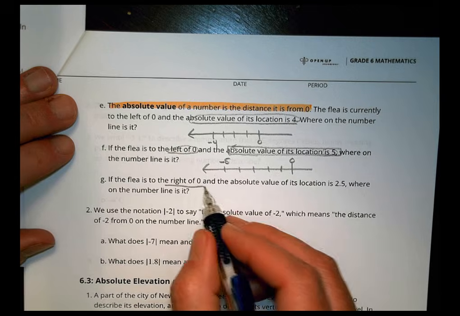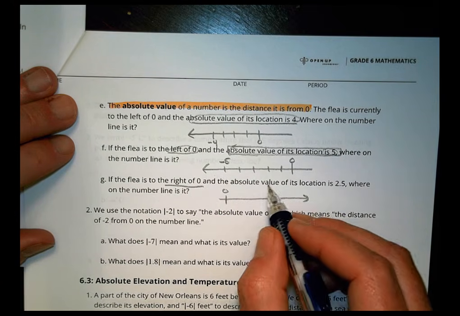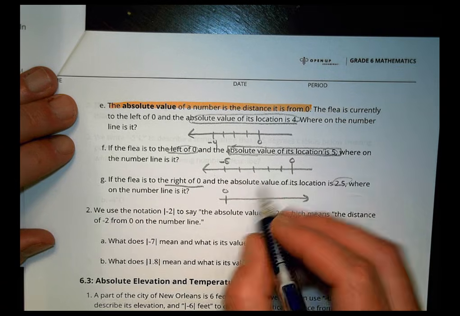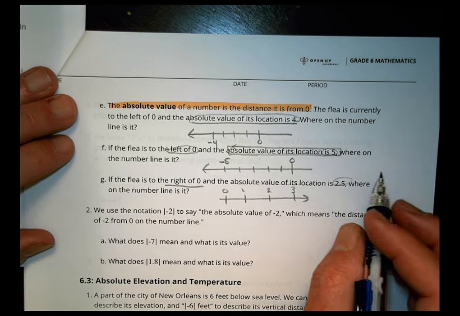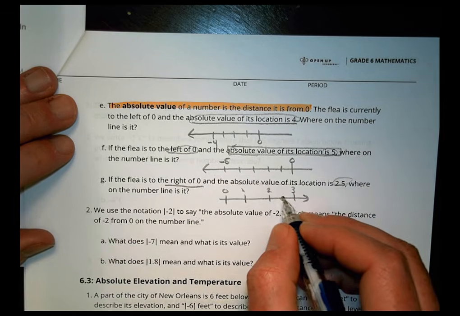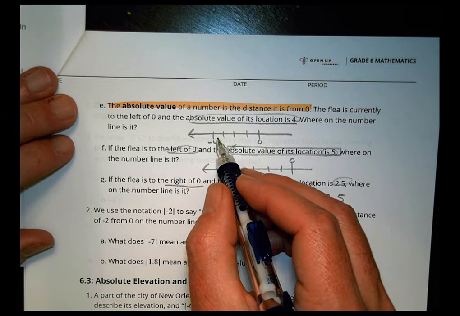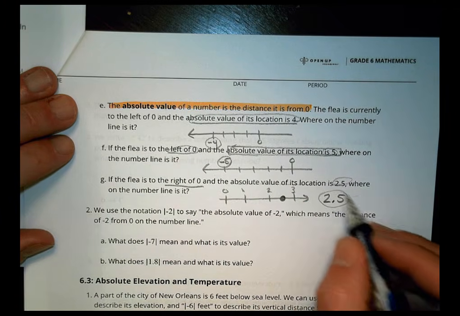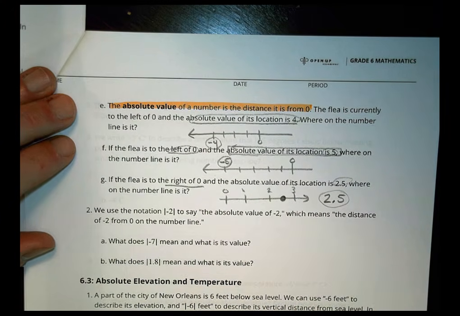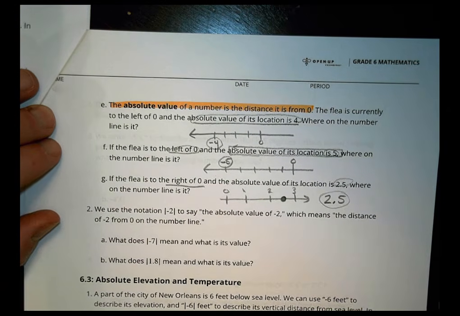If the flea is to the right of 0, okay, so now we're going this way, here's 0, and the absolute value, the distance from its location, is 2.5, so here's 1, here's 2, here's 3. Where is it? It's going to be at 2.5, which is here, but that's just simply 2.5. So in our first one, when it's to the left, we had negative numbers, but the absolute value is describing a distance, and a distance is not negative. A distance is actually positive. So, I mean, you just can't walk a negative foot. You're either going forwards or backwards, but it's not really negative, is it?